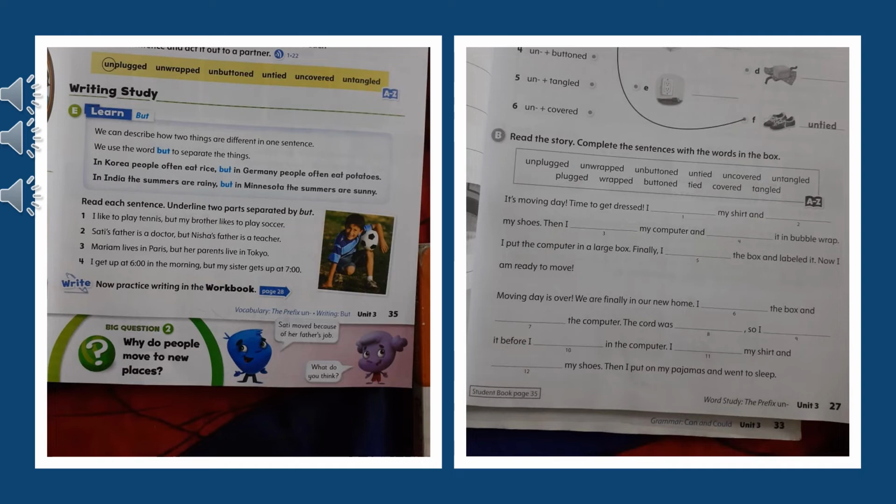Like you can see A part. What is happening in A part picture? Unbuttoned. So where is unbuttoned written there? On which number? Number 4. So you will write 4 with A. This is how you will do it. Understand? And you will write unbuttoned in the blank which is given next to the picture as well.